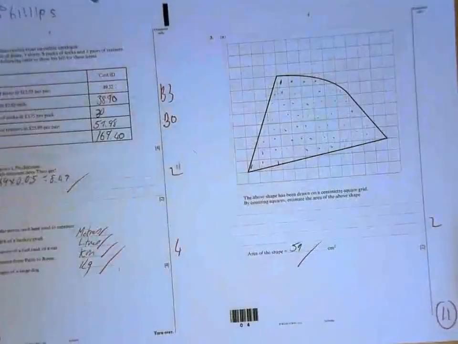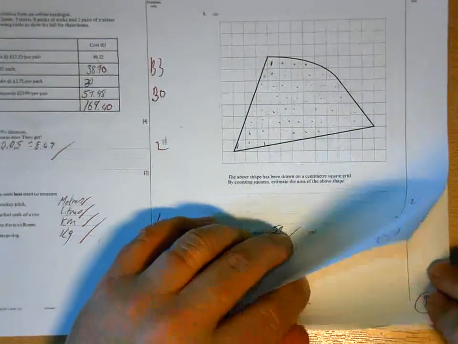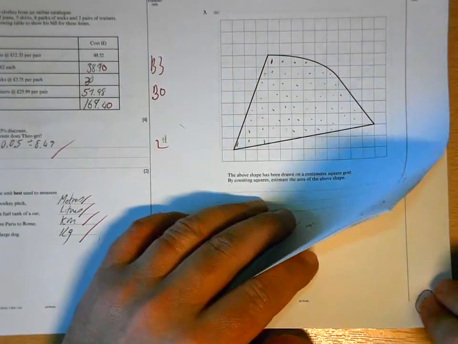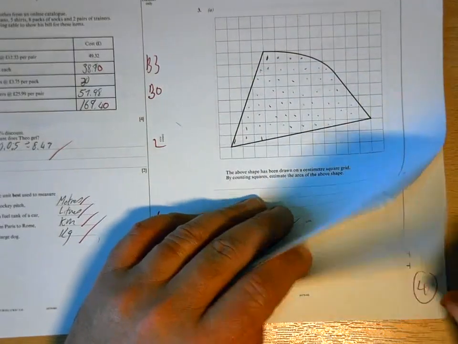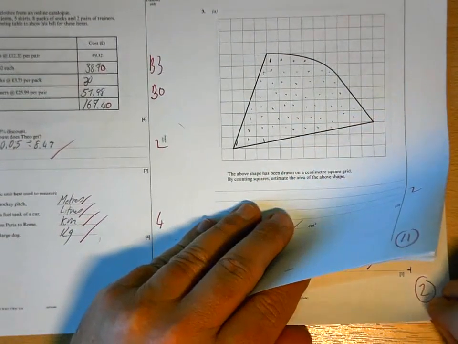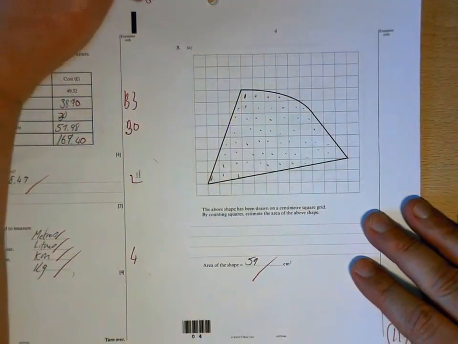Okay. Total marks for that paper then, Harry: 11, 16, 25, 37, 45, 48, 52, 58, 60, 63.